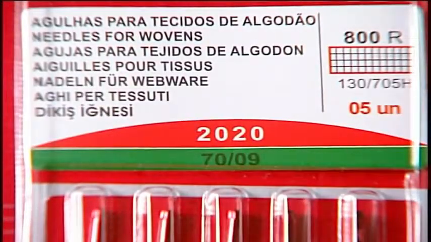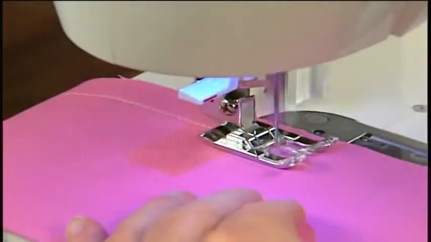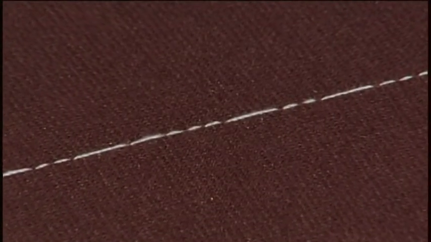Regular point needles are designed for non-stretch fabrics. Their special design pierces through woven fabrics cleanly, producing excellent stitch quality. Using a regular point needle on a stretch fabric could cause runs in the fabric or skipped stitches.